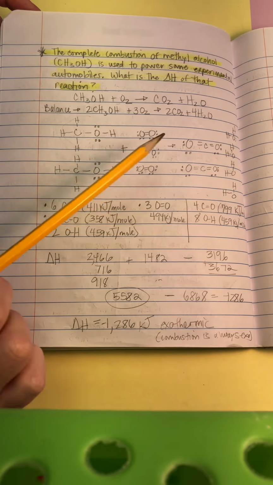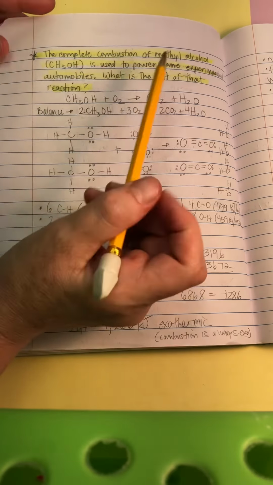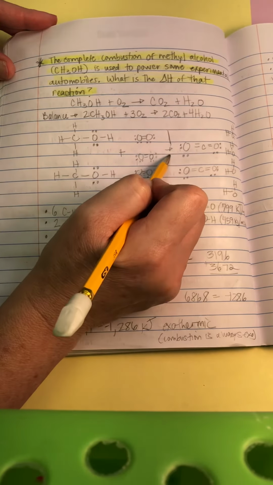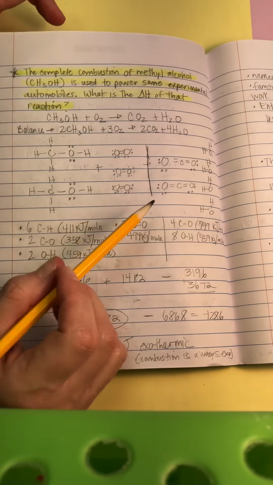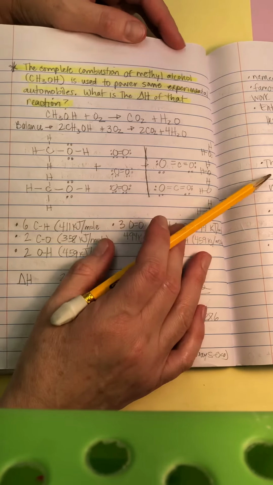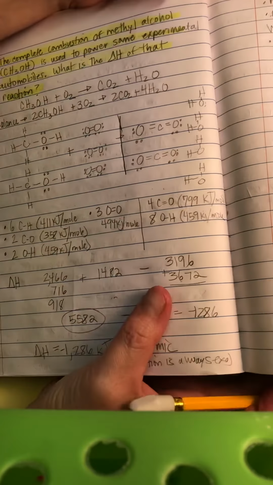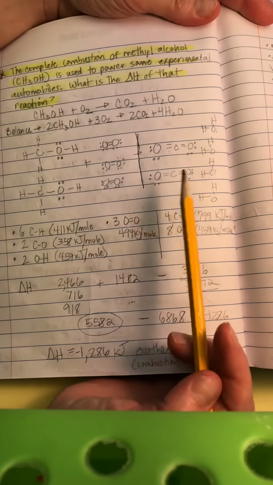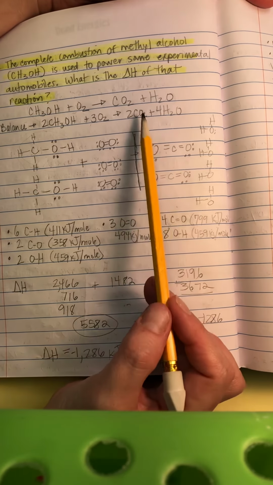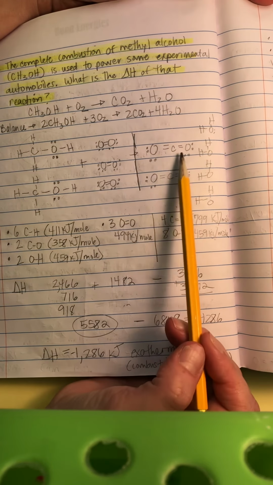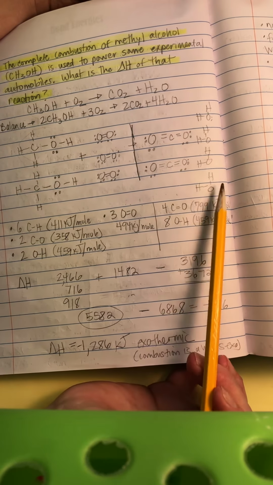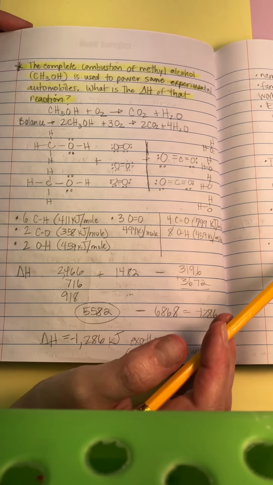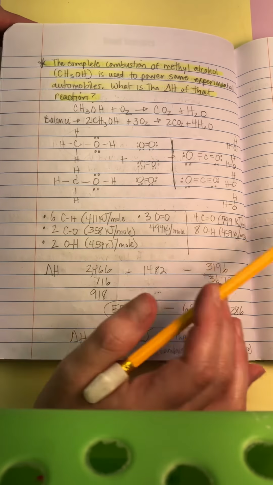So 1, 2, 3, and then you've got your product side, and I'm going to draw a line here just to keep it, since it gets a little busy on the page here. And on the product side, I kind of have to tilt it a little bit, but you can see that we have the balanced 2 sets of CO2. Here's CO2, CO2, and 4 sets of H2O. 1, 2, 3, 4. Okay, so then now it'll just be all about the calculating.